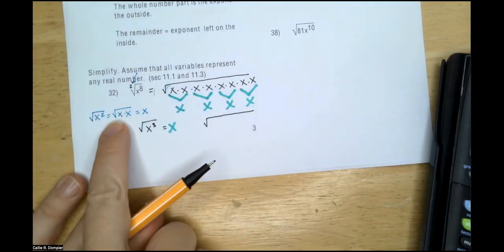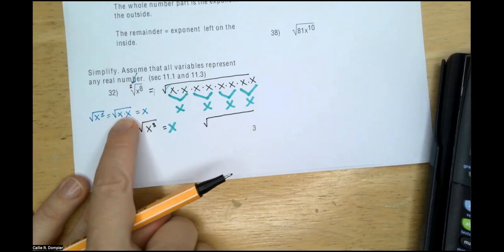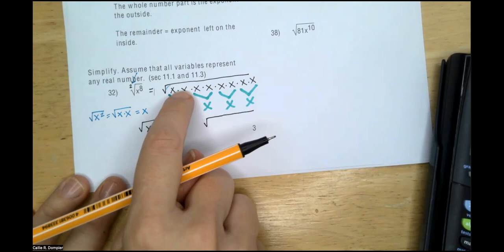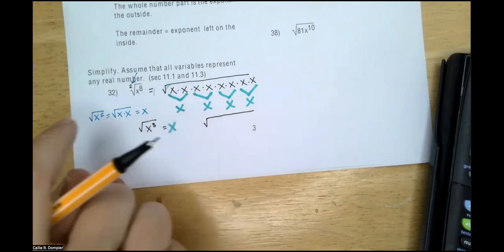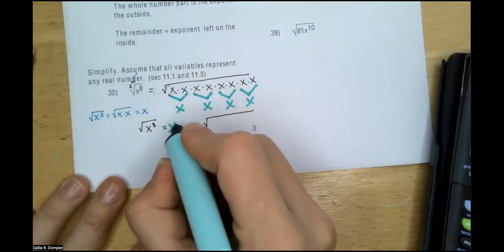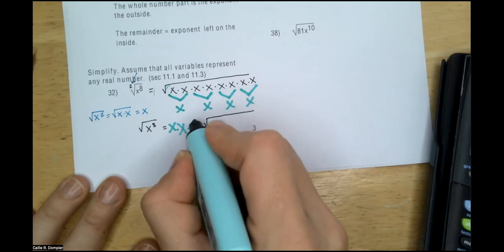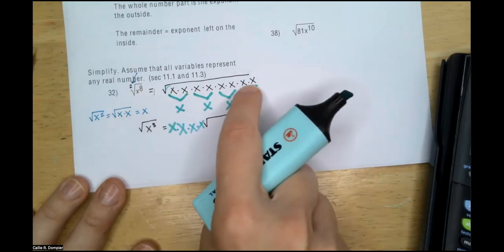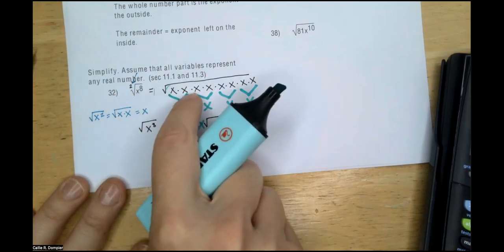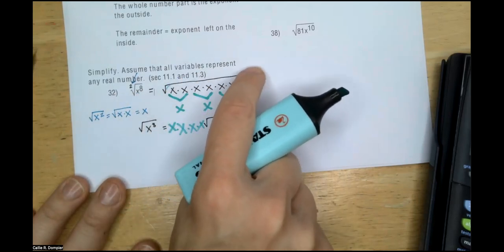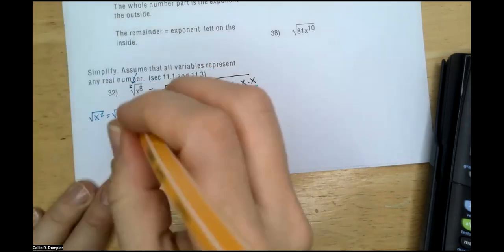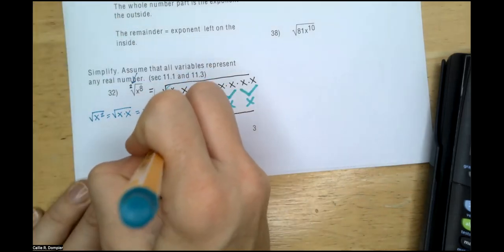Right, once you have a group the size of your index, it comes out. So those 2 came out, those 2 came out, those 2 came out, those 2 came out. There's nothing left under because that was an even number divided by 2, right? There was an even number of x's put into groups of 2, so we just have 4 x's and nothing under the radical.